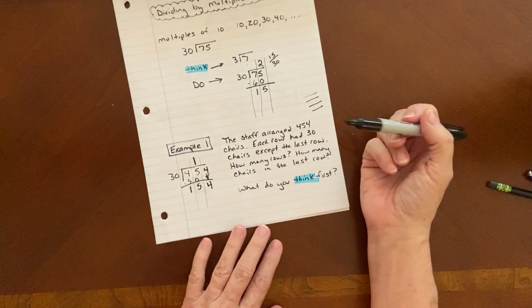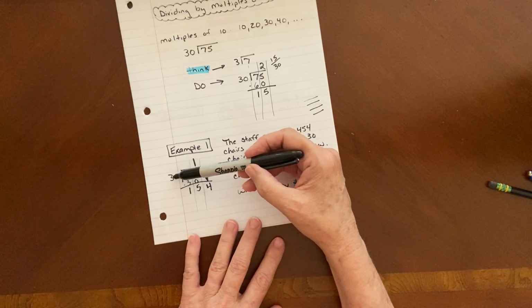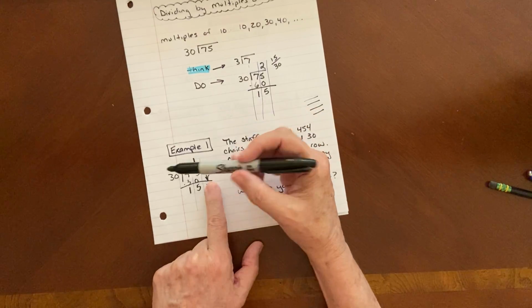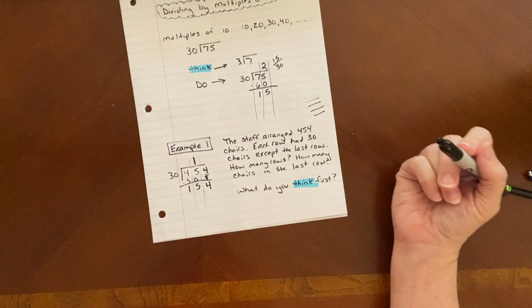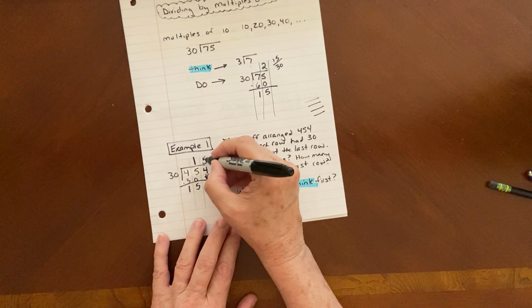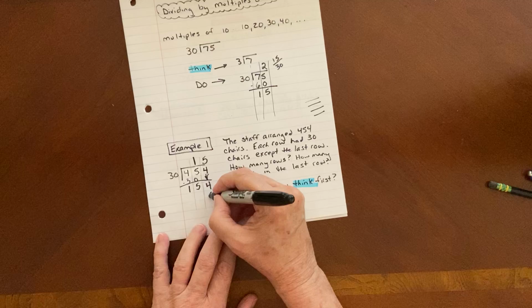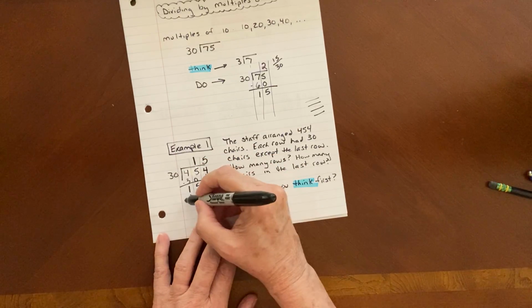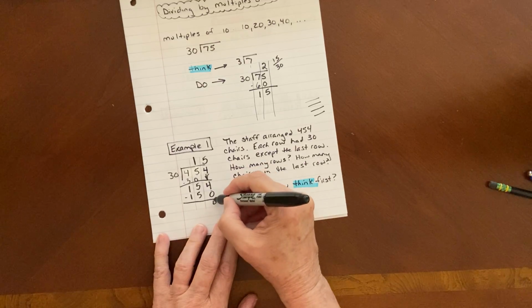Okay, so I'm going to think to myself again. Instead of saying, how many times will 30 go into 154, can I think to myself, how many times will 3 go into 15? 5 times, right? So let's try that. 5 times 0 is 0. 5 times 3 is 15. Oh, good. So that's going to work, isn't it?